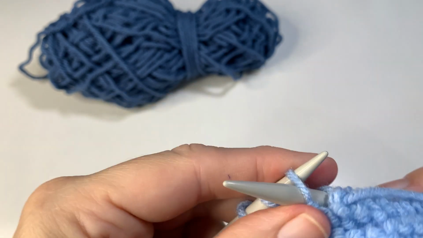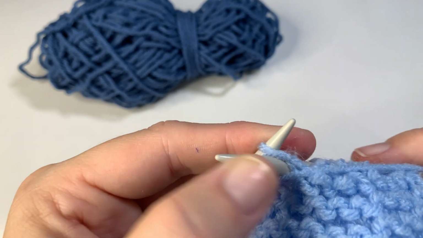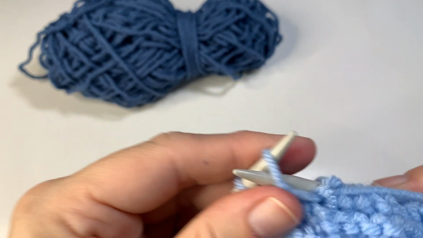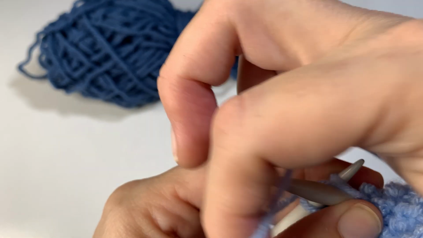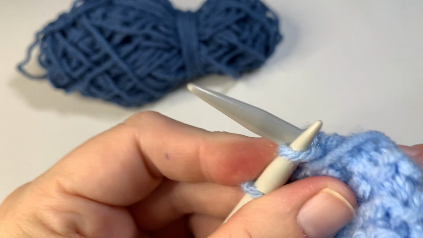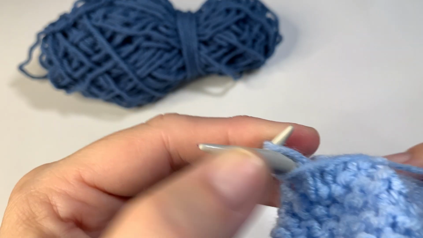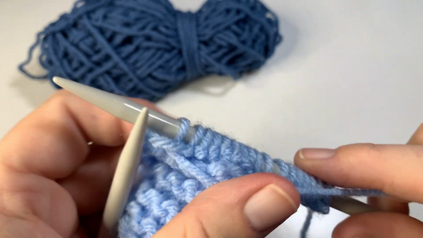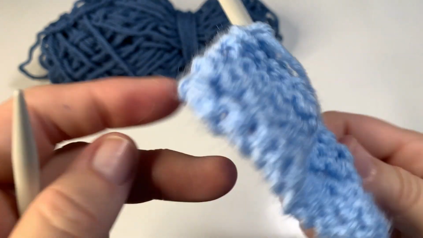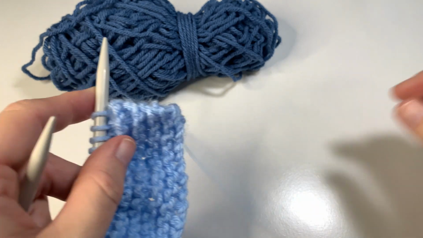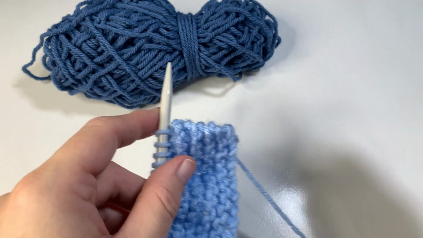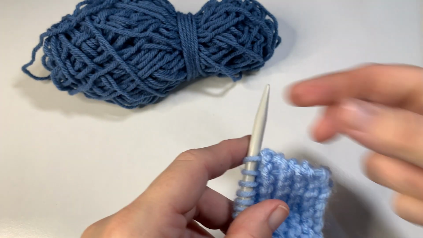I am going to go more slowly when I get to the end of the round and we'll flip it over. Whoops, hit the camera. Once we get to the end, our work has now been shifted over to the other needle. So we're going to swap the needle back over to my left hand, and take the empty needle and move that to my right.